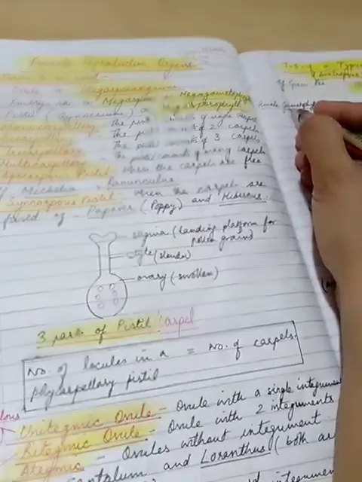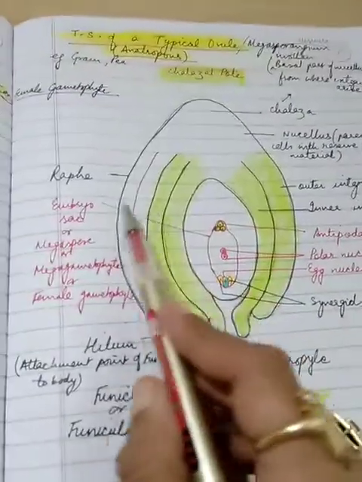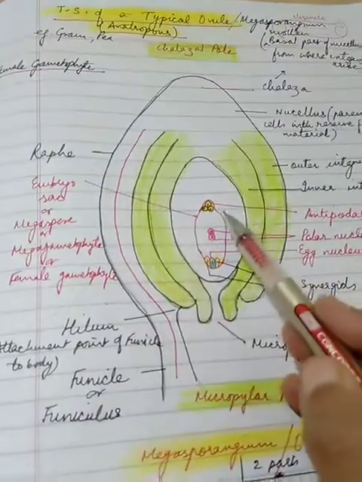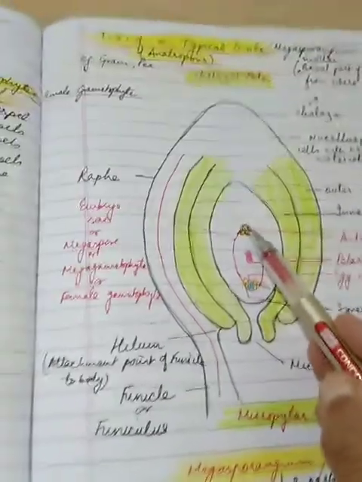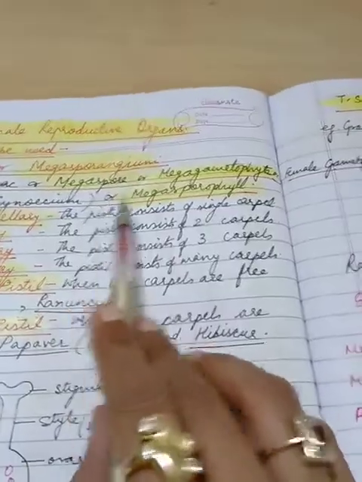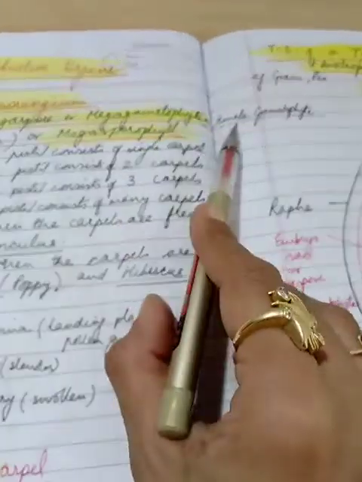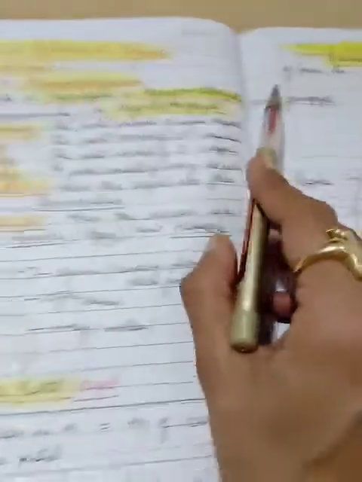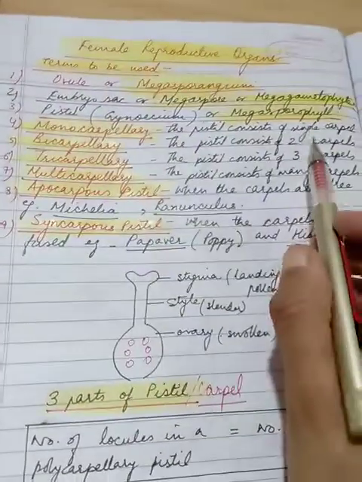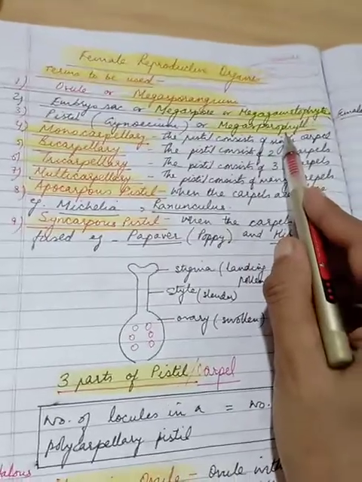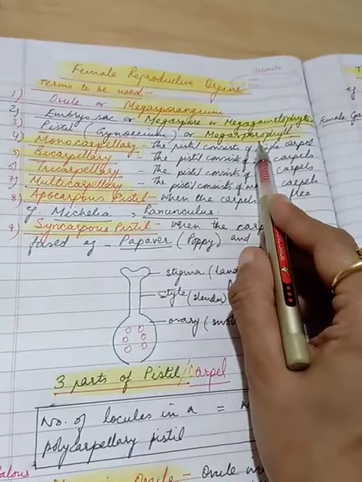There are 4 words, children. Embryo sac, if you remember children, is a structure you've already studied earlier. This spherical to oval structure is the embryo sac and we'll call it by 4 terms: megaspore, megasporophyte, megagametophyte or female gametophyte. Then the third term, pistil or carpel, we'll also call megasporophyll. Just in contrast to microsporophyll earlier, remember, now we are introducing megasporophyll.